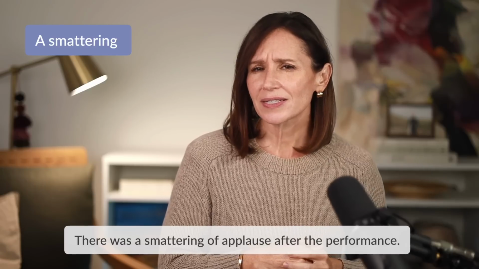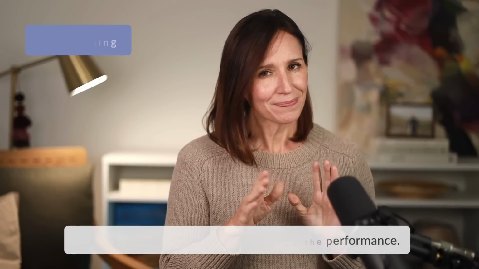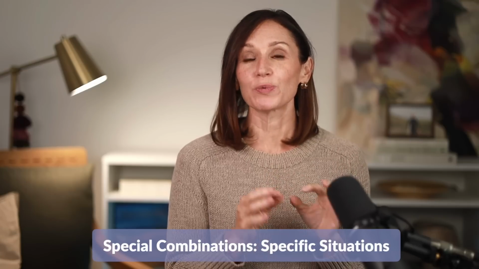Now, the opposite of a gazillion is a smattering, a very small amount. For example, there was a smattering of applause after the performance. Now, because this is a very small amount, I'm sure you can imagine that a smattering of applause is not a great compliment.